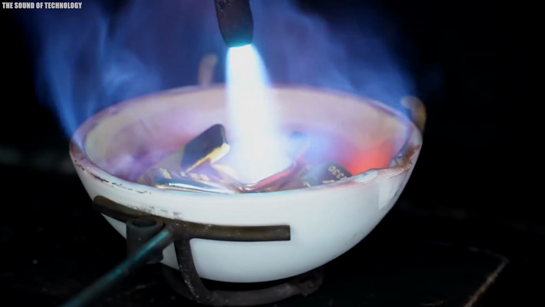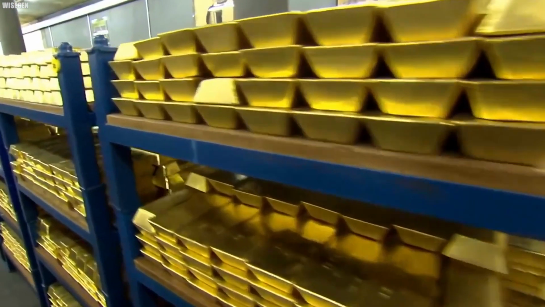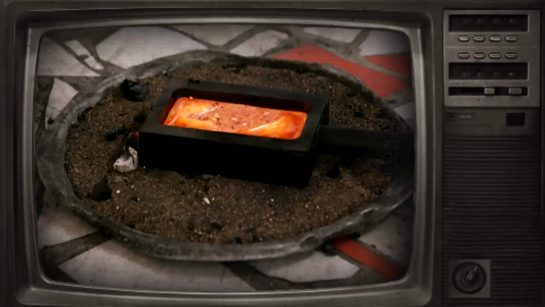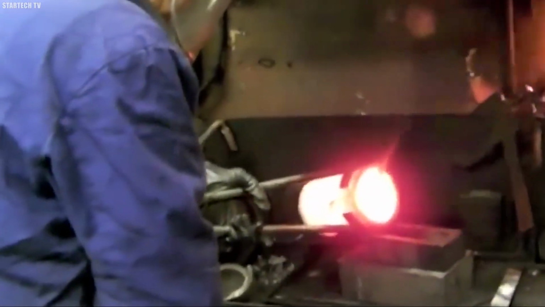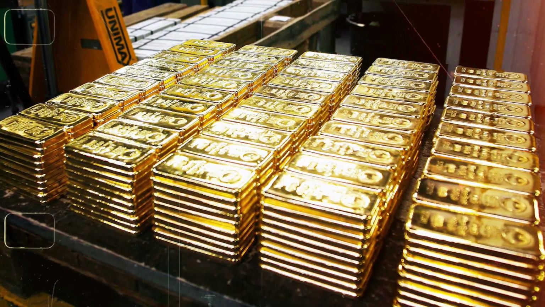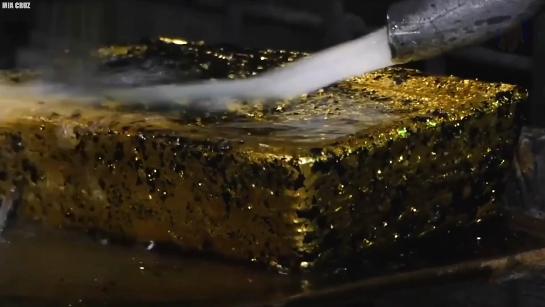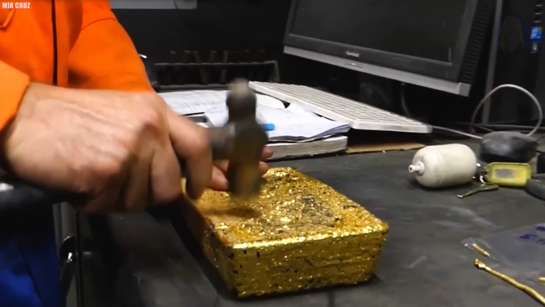To achieve this precision, advanced measuring instruments and techniques are employed. Skilled artisans oversee this process, ensuring that every bar produced meets the highest standards of quality. After being poured into molds, the molten gold begins its cooling process. Rapid cooling can cause stress fractures or other defects, so this stage must be carefully controlled. The molds are allowed to cool in a controlled environment until the gold solidifies completely.